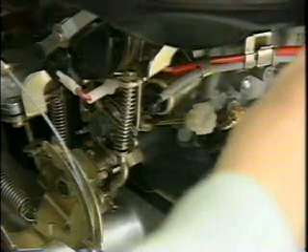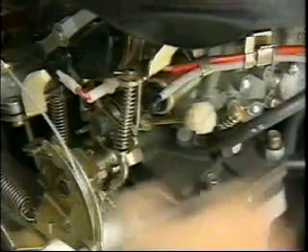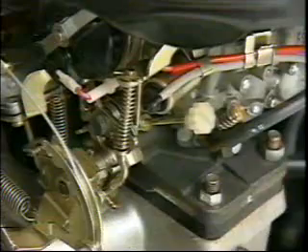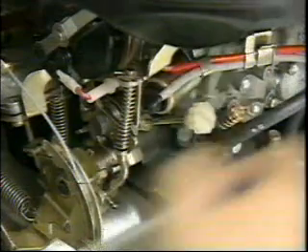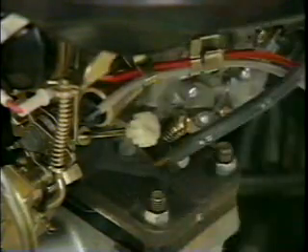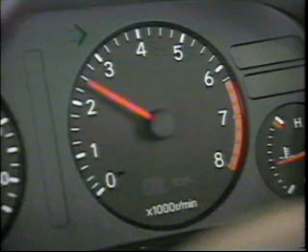Turn the idle mixture adjusting screw to raise the engine RPM to its highest permissible idle setting. Then turn the idle speed adjusting screw to set the idle to the specified idle mix speed. Repeat these 2 steps until the engine RPM will no longer go above the highest permissible idle setting. Finally, turn the idle speed adjusting screw to set the idle speed to the specified setting. After this, rev the engine to about 2,000 RPMs for 30 to 60 seconds.